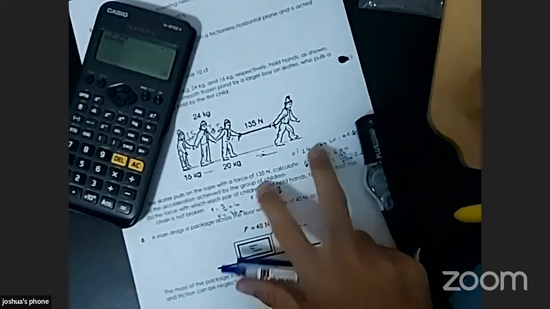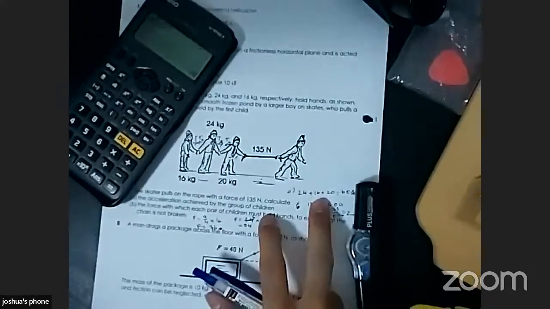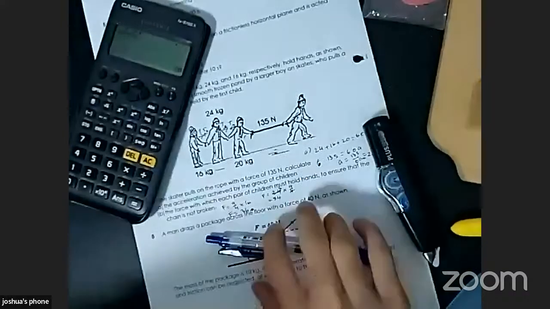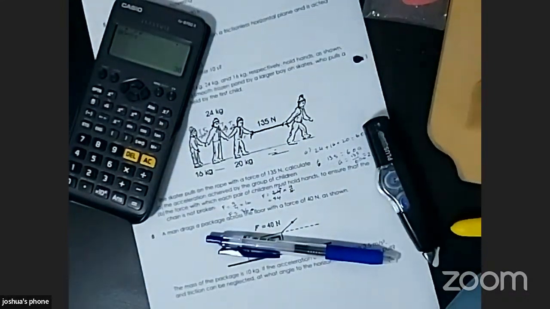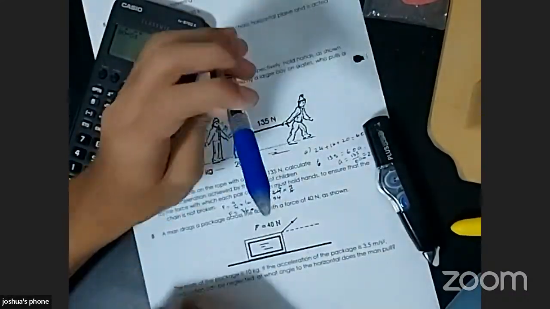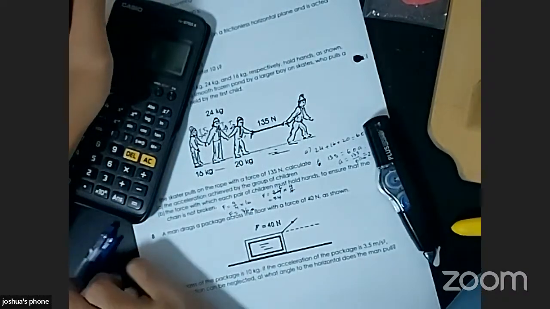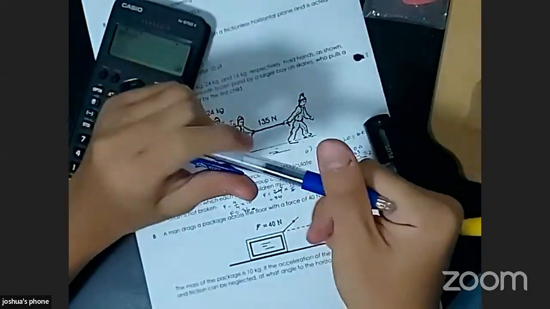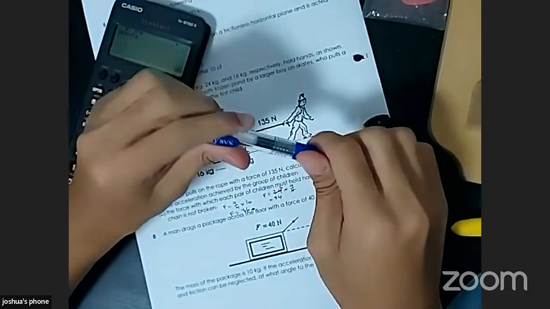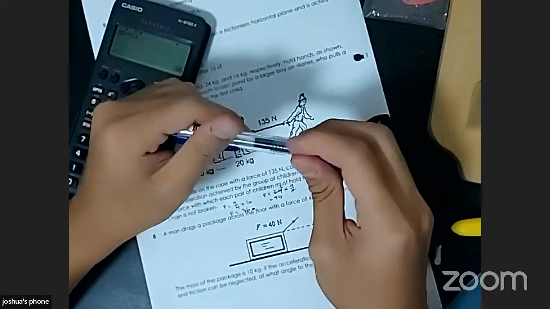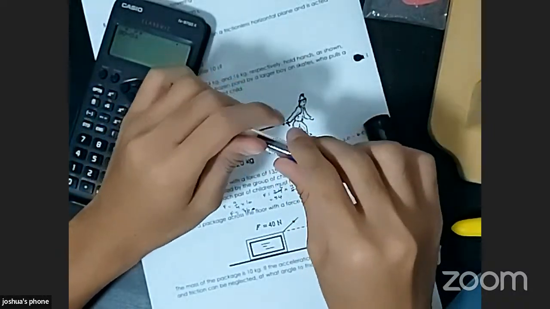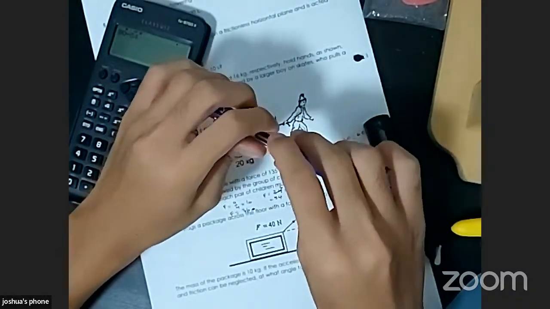So I'm going to show you how I do it if I'm using this one, right? Okay. So it's going to be T2 minus T1, right? T2 minus 36 equals 9 over 4 times 24. There you go, that's your 54, right? So T2 will then be, you just add 36, plus 54 equals 90.